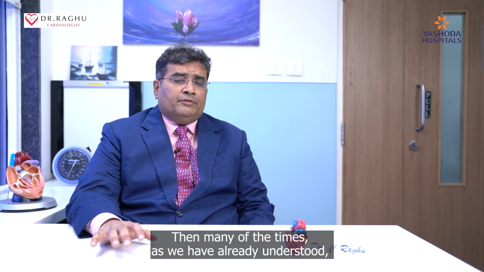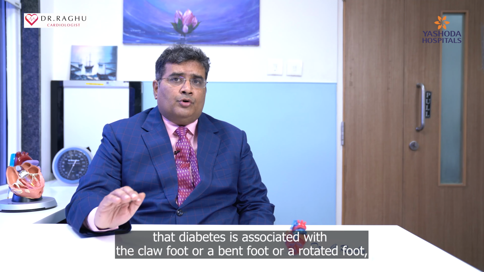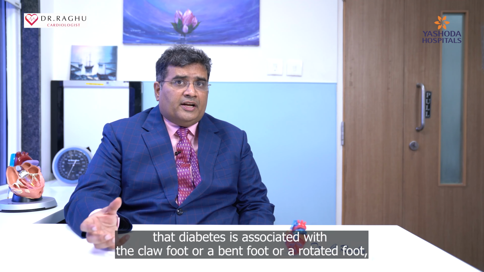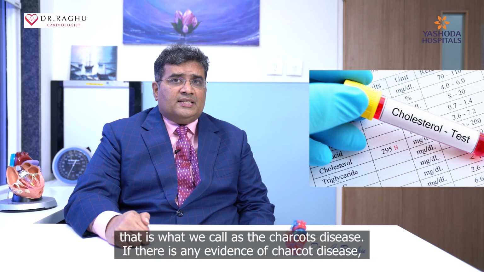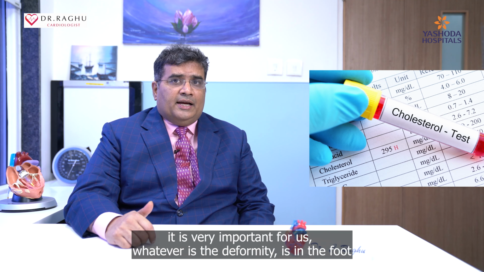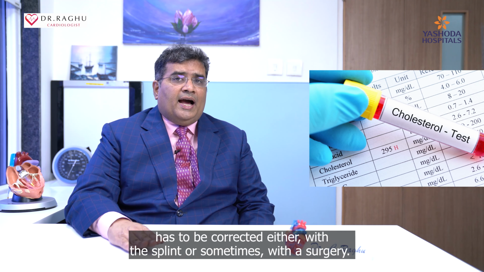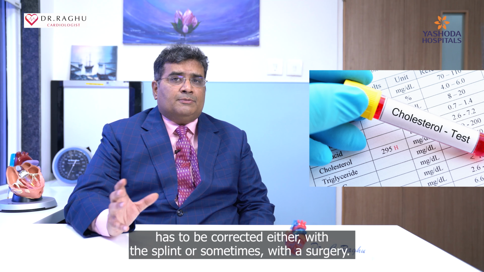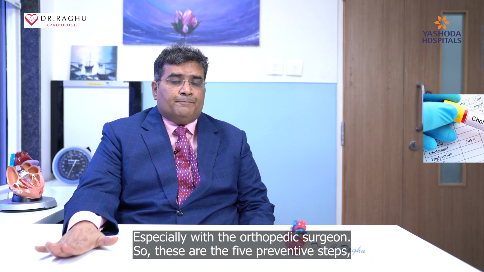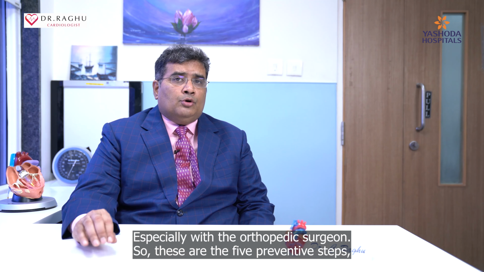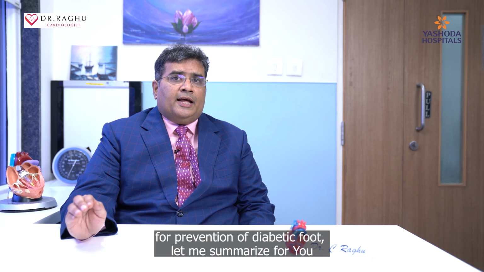Then many of the time, as we have already understood, diabetes is associated with a claw foot or a bent foot or a rotated foot. That is what we call Charcot's disease. If there is any evidence of Charcot disease, it is very important that whatever deformity is in the foot has to be corrected either with a splint or sometimes with surgery, especially with an orthopedic surgeon. So these are the 5 preventive steps for prevention of diabetic foot.